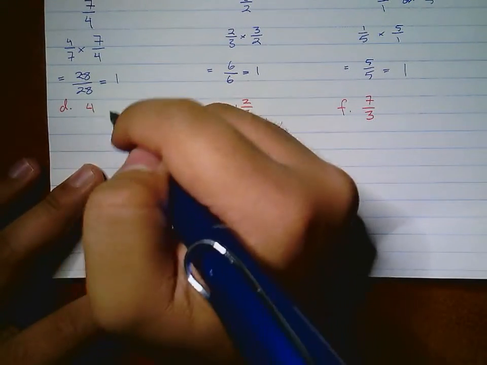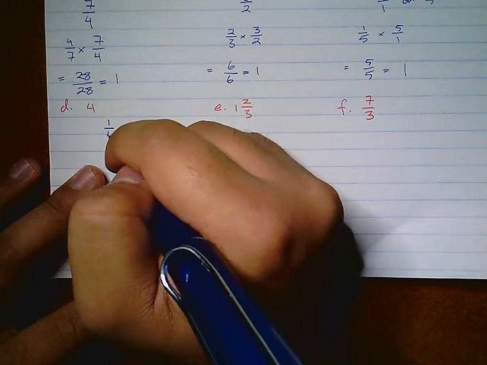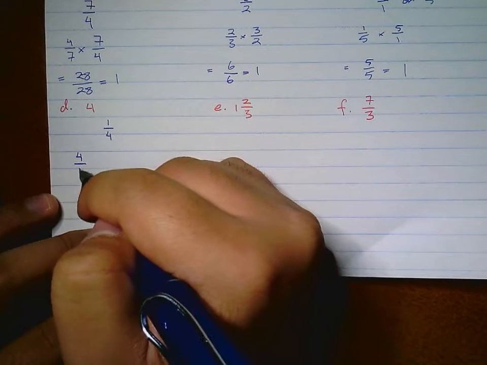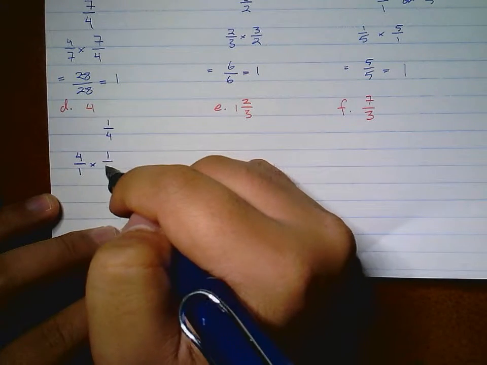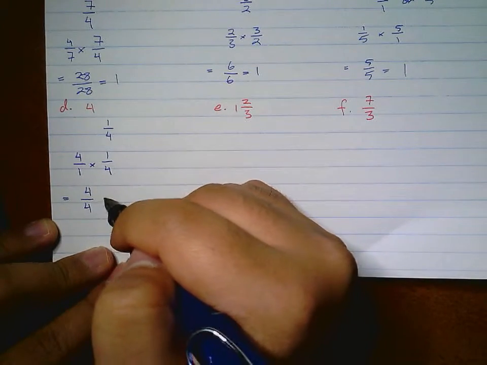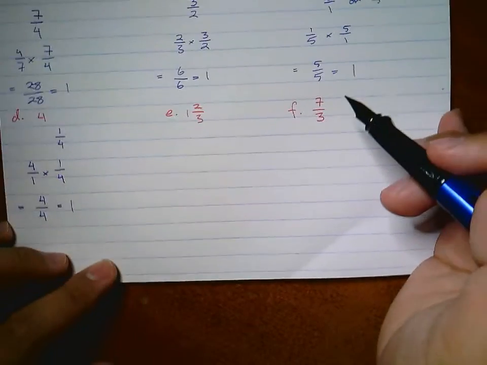The reciprocal of 4 is actually 1 over 4. We can test this again. 4 over 1 times 1 over 4 gives me 4 over 4, which is 1.